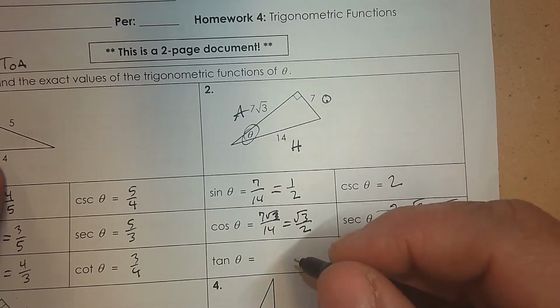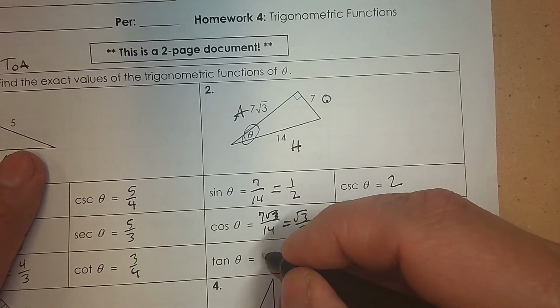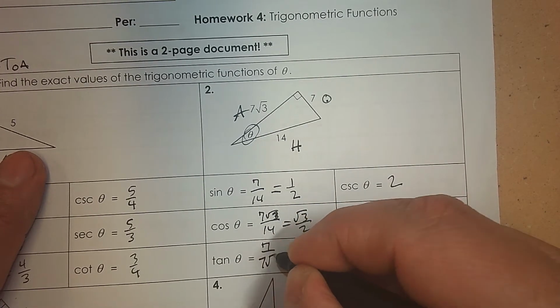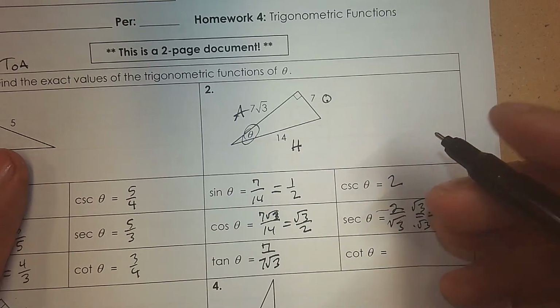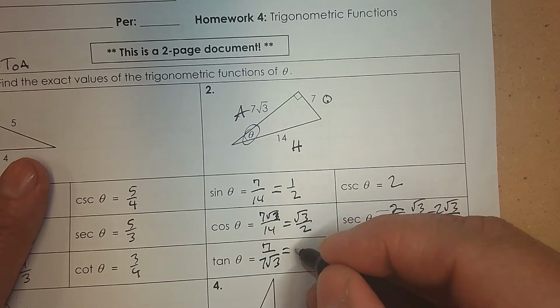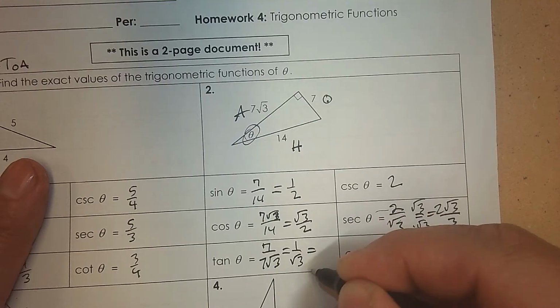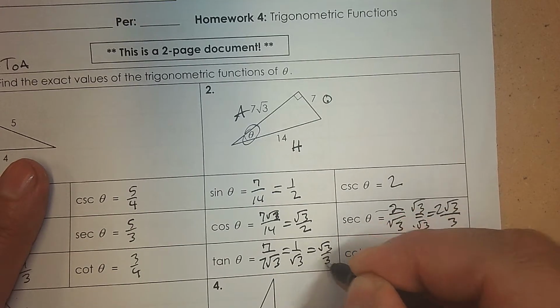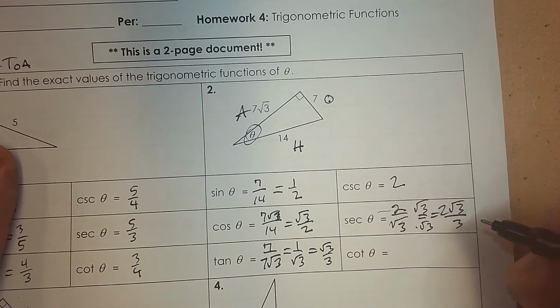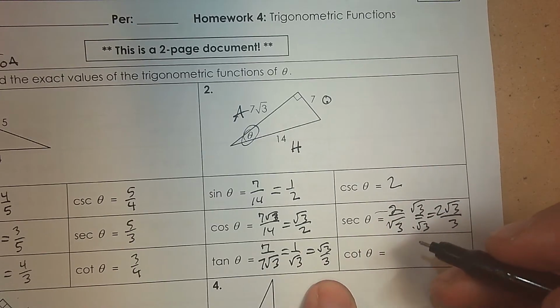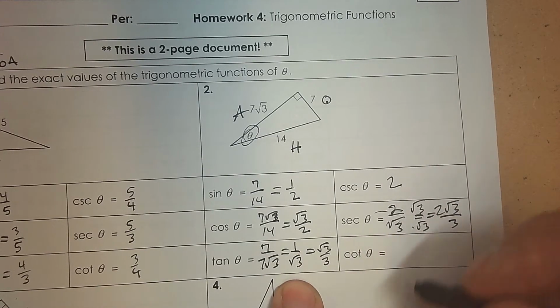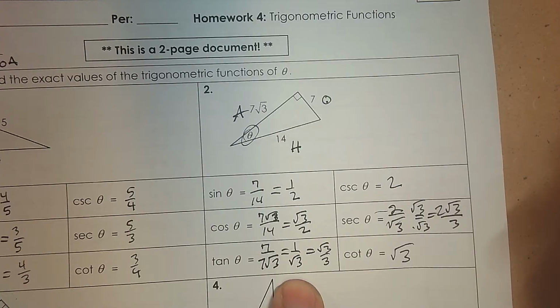Tangent, opposite over adjacent. Again, the 7's divide out, but we can't have a root 3 in the bottom, so we're going to multiply top and bottom by root 3 to get root 3 over 3. Now the reciprocal, I'm going to go back to 1 over root 3 and then do the reciprocal. So I have root 3 to make it easy.